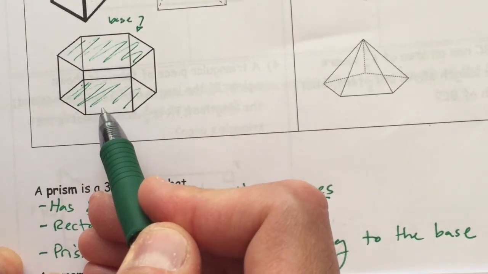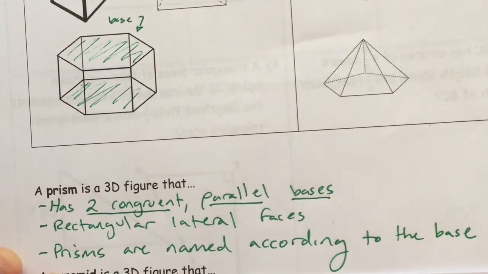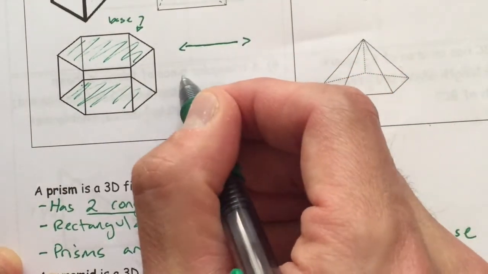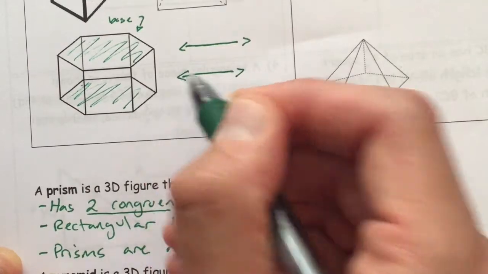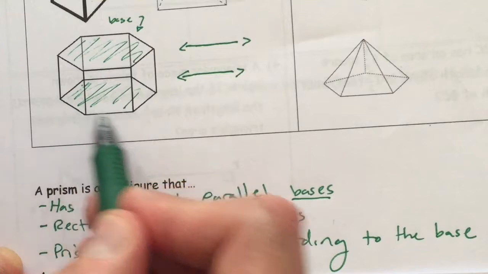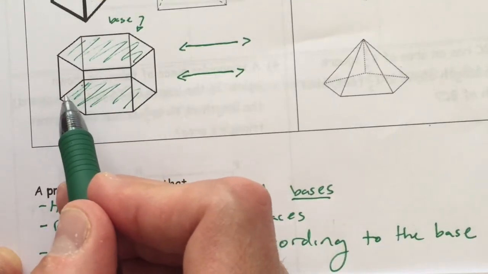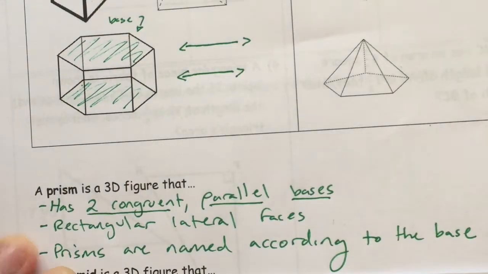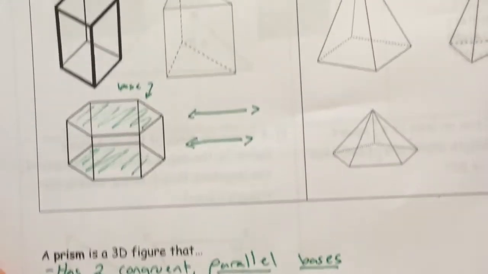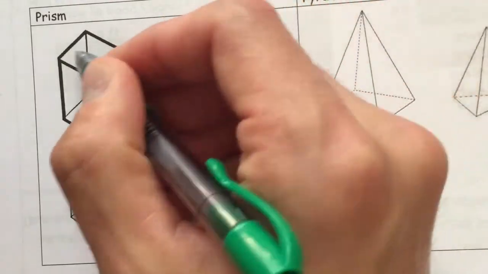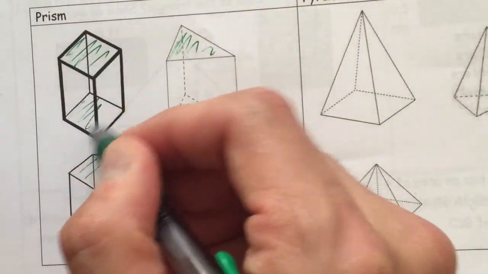Congruent means the same. And they're parallel because just like two parallel lines would never intersect, these two-dimensional figures are on planes that never intersect. They don't cross each other. So a prism has two congruent parallel bases. If you look at the other prisms here, this one has triangles, and this one has squares. Or maybe it's a rectangle.